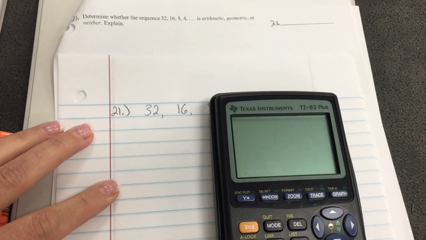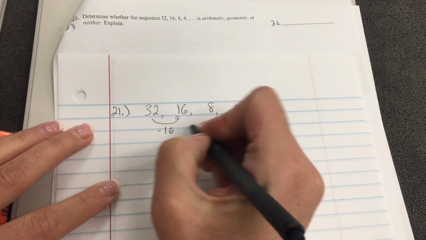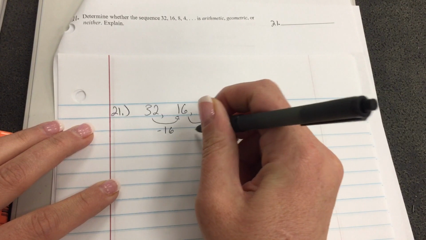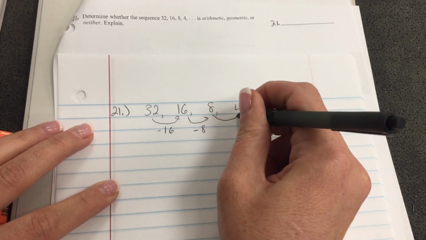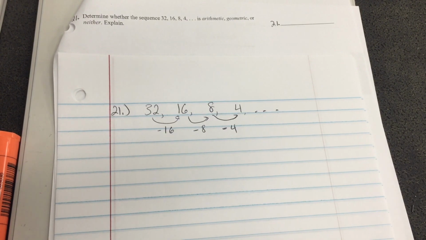If you take 32 minus 16, it's actually 16 minus 32. You're moving in the negative direction 16 places, so here you go down 16. Here there's a difference of negative 8, and here there's a difference of negative 4. So we know it's not arithmetic. Now let's see if it's geometric.